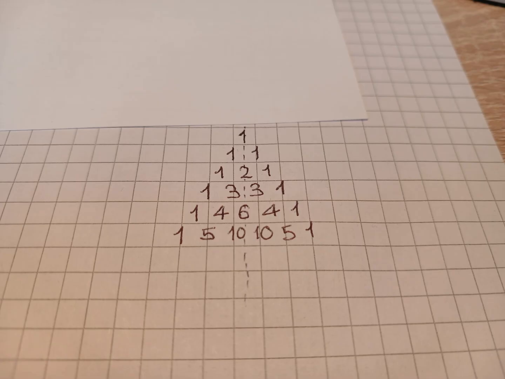The first property is trivial. It's symmetrical. Yes, I know, that is boring. It's obvious. But it does mean that you only need to calculate half so that you can mirror it on the other side.